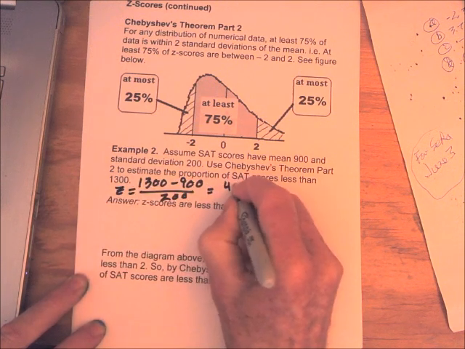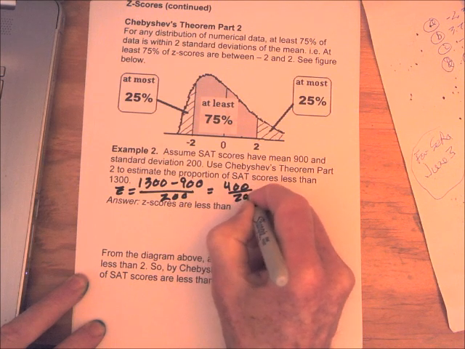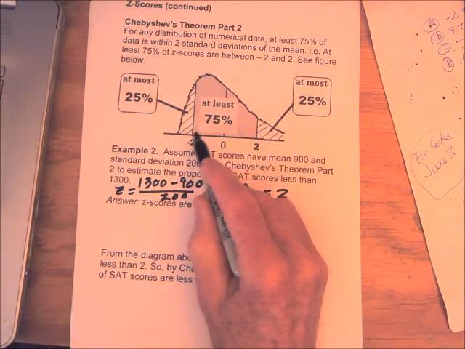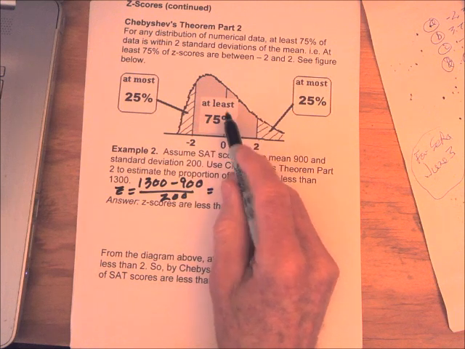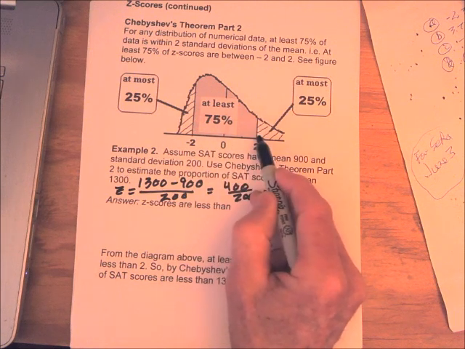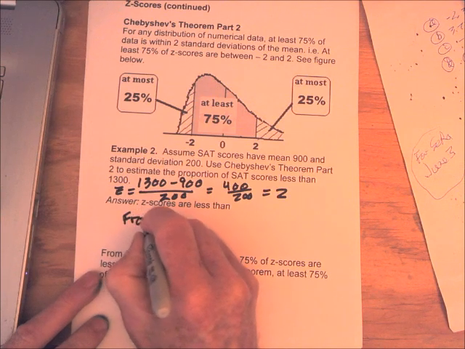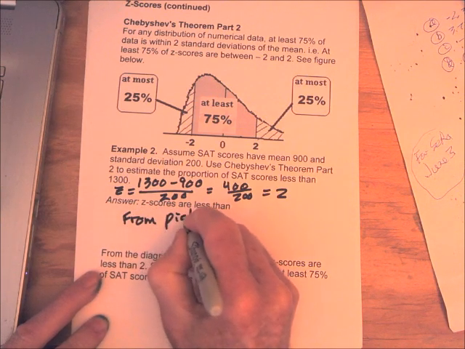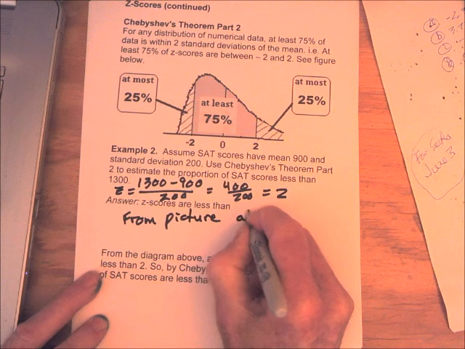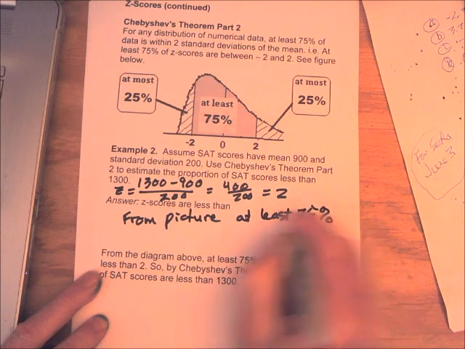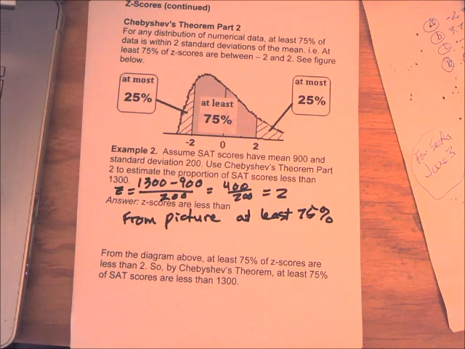And that's going to be 400 over 200, which is 2. So for the proportion of Z-scores left of 2, if we look at the picture here, at least 75% of the Z-scores are less than 2.